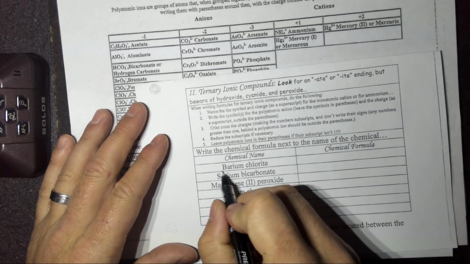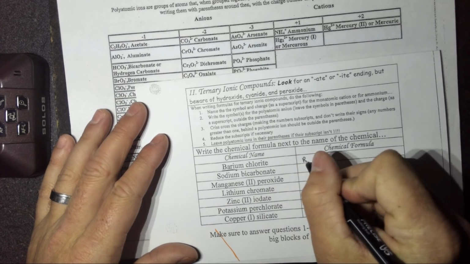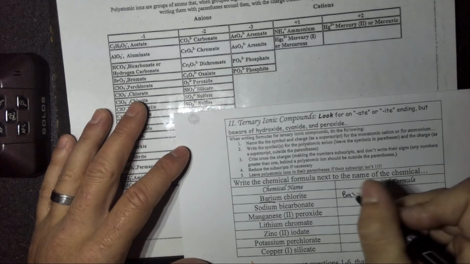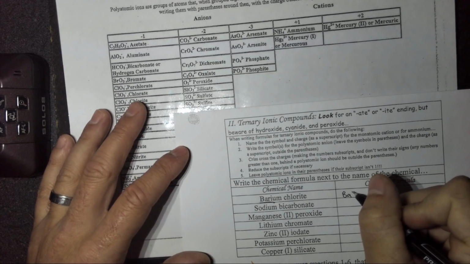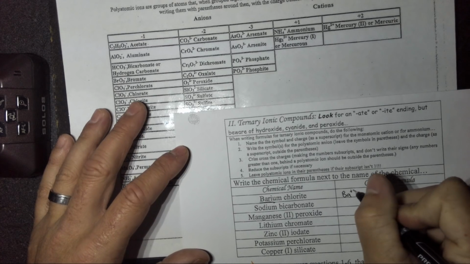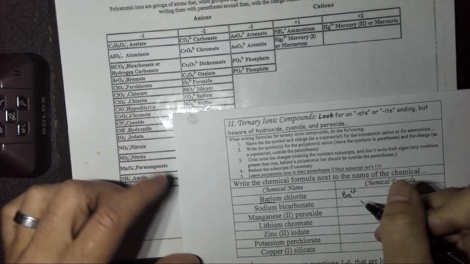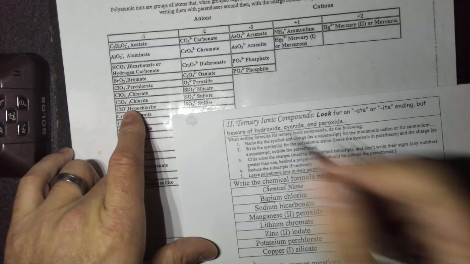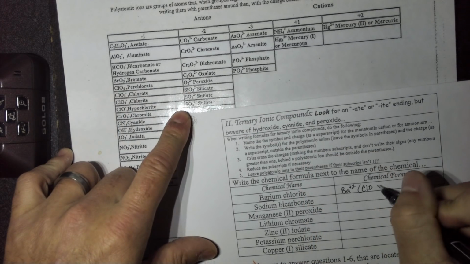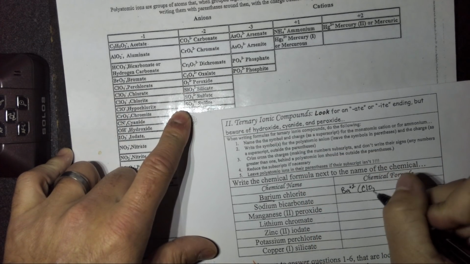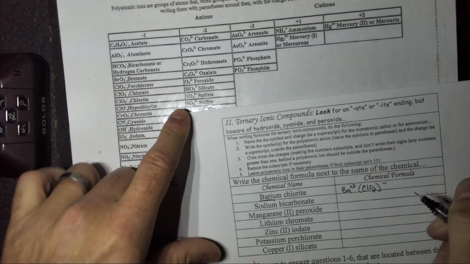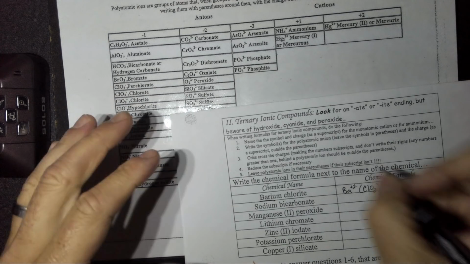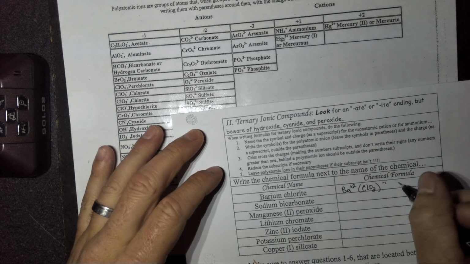So we're going to write barium. Our chemical formula is Ba for barium. And then we're going to find chlorite on this sheet. Well, barium has a charge of +2. Chlorite has a charge, since it is in this -1 column, it's going to be ClO2, and then it has a charge of -1. So then we're going to flip our charges just like we did on the top.